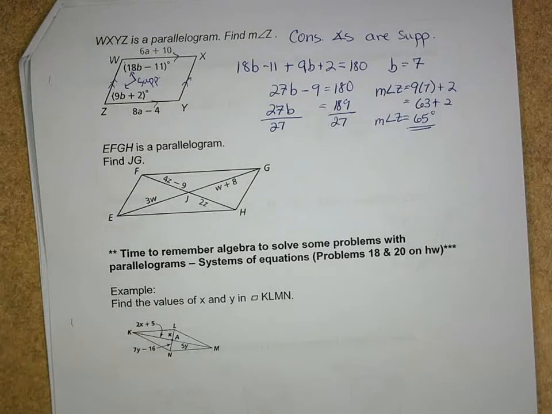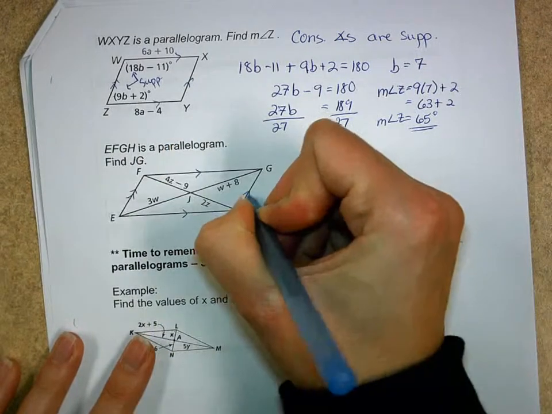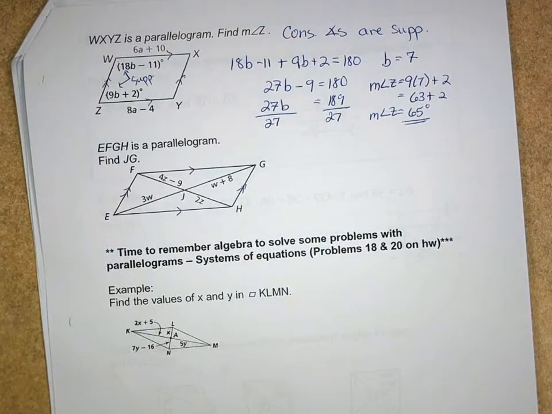All right, let's do one last one together, and then we're going to do a couple hard problems, which I'm sure you're so excited about doing. All right? But here we have a parallelogram again. Notice the diagonals are the parts that are being marked up. So E, F, G, H is a parallelogram.